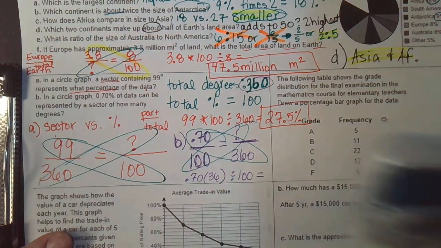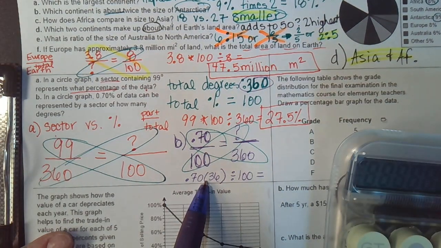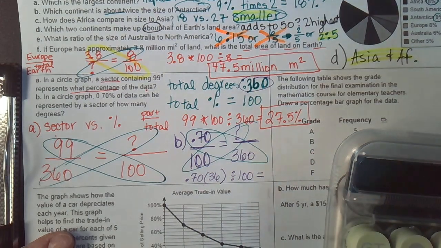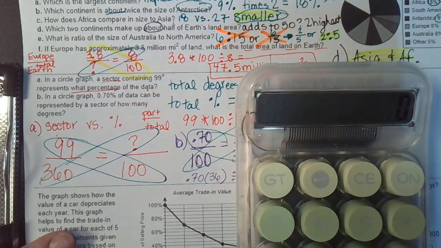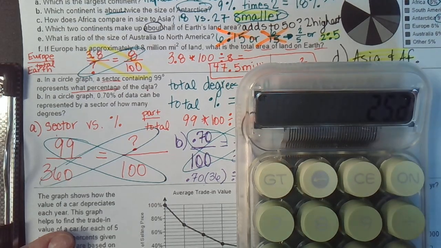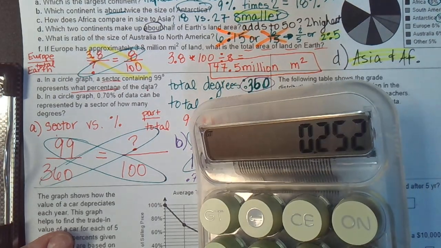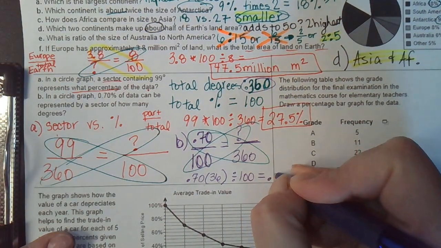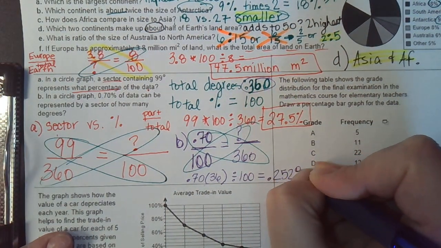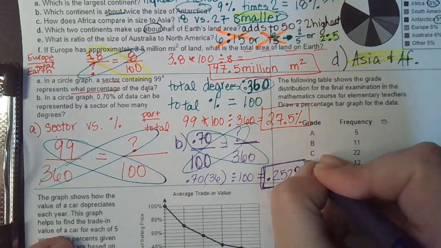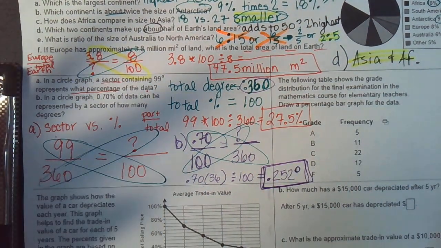And this one's going to be super small because it's 0.70%, and part A, we got 27%. So it's okay if this answer is kind of weird. 0.70 times 360 divided by 100 equals 0.252. And this was talking about the sector as in degrees. Okay, let's keep going. Slide to the right.